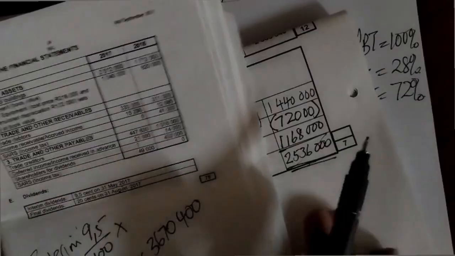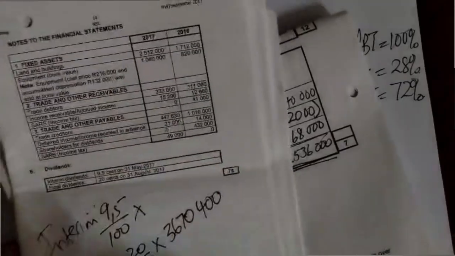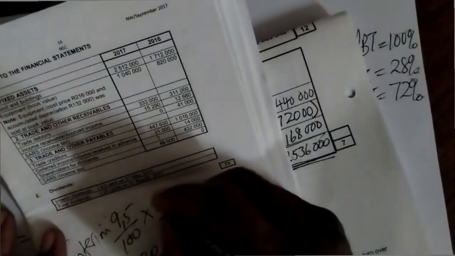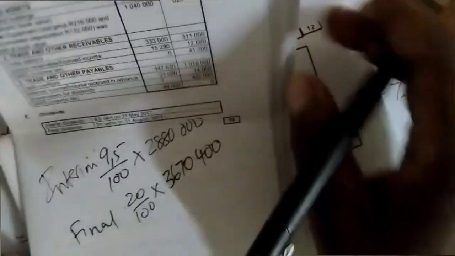So the dividend was declared and paid before the shares were bought back, which means for the interim dividend, all the shares that were there at the beginning of the year qualify, which is times 2,880,000. This is what you're supposed to do.